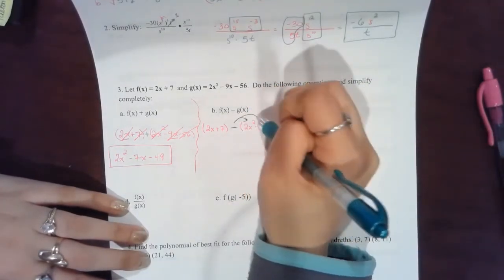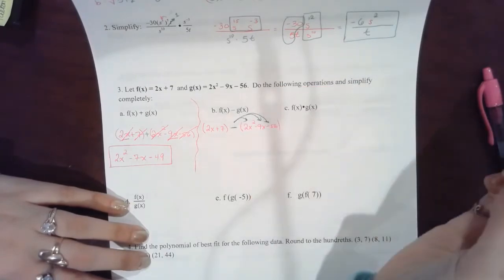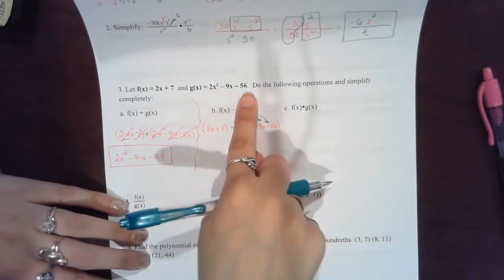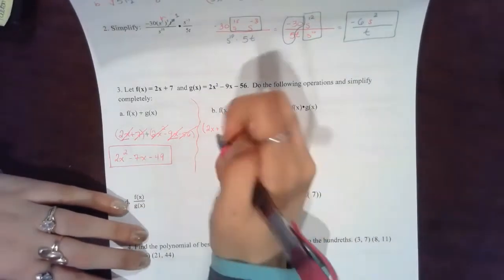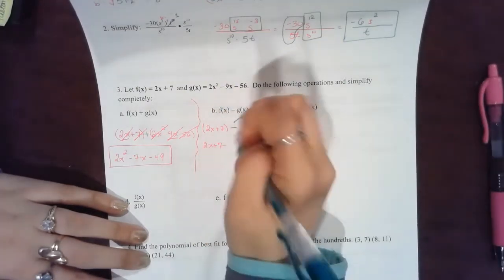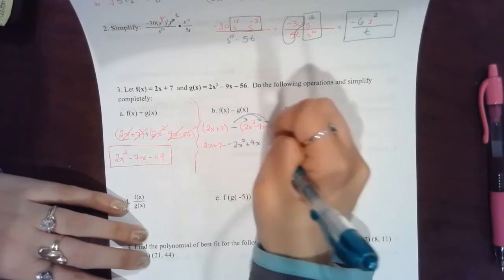So we're distributing it to g of x because we're subtracting every single part. So if I rewrite it, it becomes 2x plus 7 minus 2x squared plus 9x and plus 56.